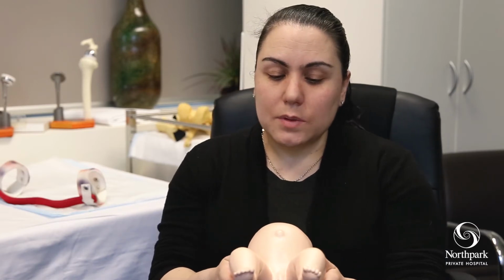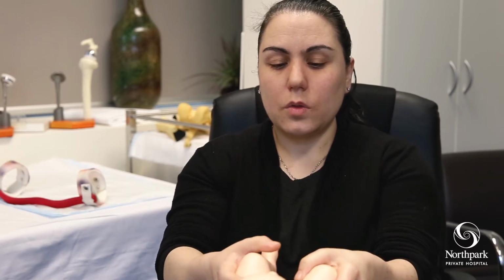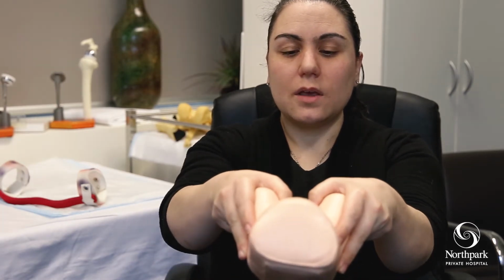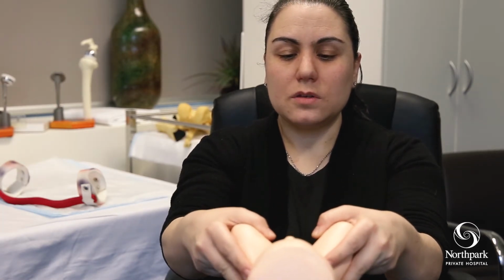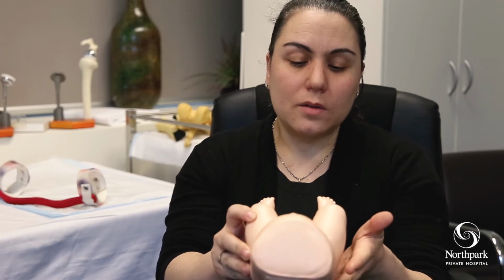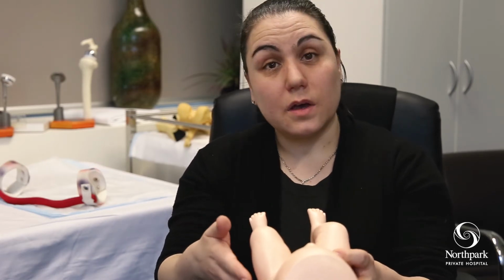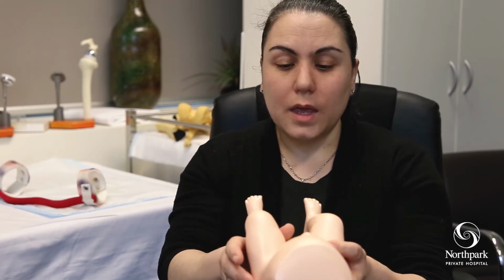So the best way to examine a child's hips is to be standing away from them with the hips facing you, with your hands on both hips and knees, and doing a very gentle abduction to feel for any clicks or clunks. Now this is obviously a model, so it's not going to click very well. But what you feel in a child who's got an unstable hip is you'll feel a soft clunk on the side. You might also feel the hip slide in and out of joint.